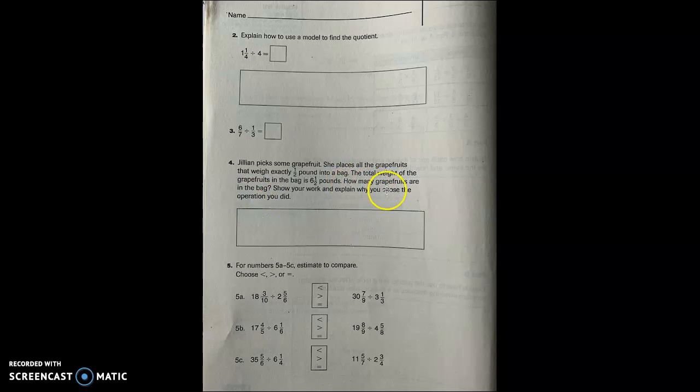Anytime a question says how many of this are in that, it's a dividing question. So you're going to take 6.5 divided by 1/2. So remember to change all numbers to fractions, circle the second fraction and flip it, change it to multiplying, and then multiply. For question number 5, it says estimate to compare.